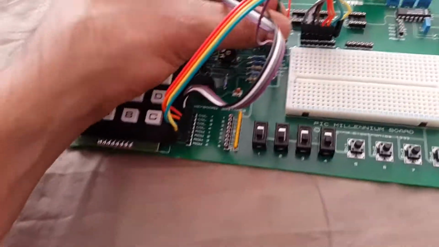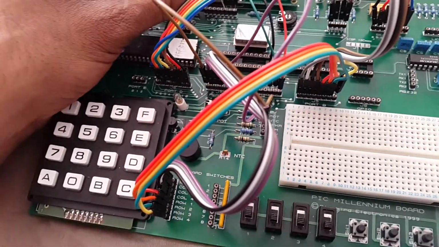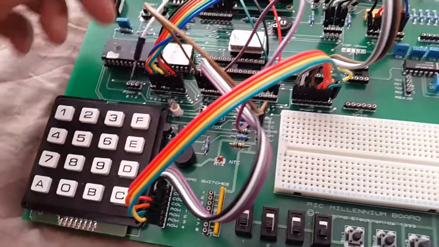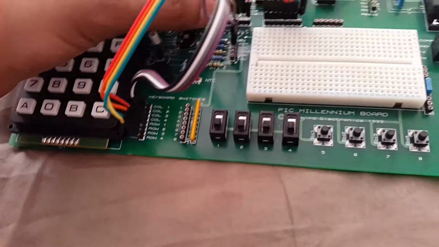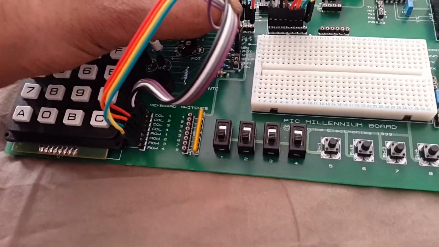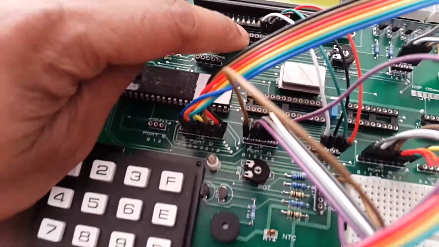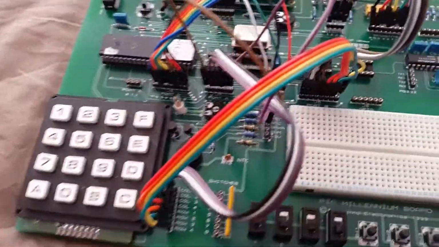Basically this connection gives the output to the LCD. So pins 4, 5, 6, 7 of the LCD take the output, and pins 0, 1, 2, 3 are by default ground.